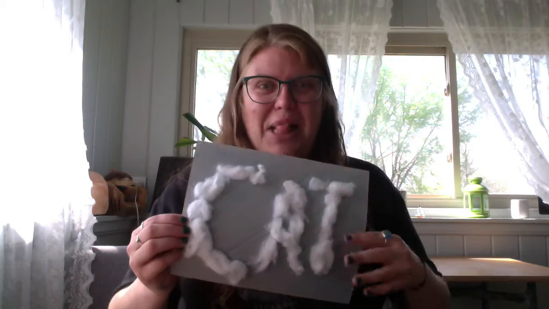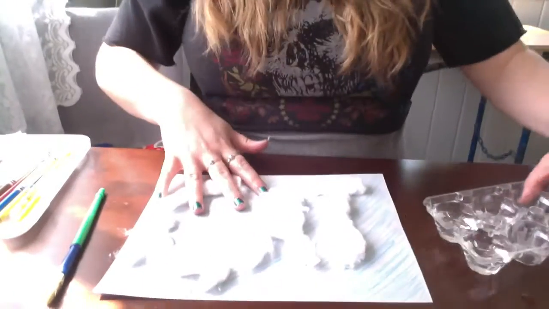Now, these letters are really fun to leave white and puffy, but they also are really fun to add a little color to because the cotton ball is a material that really likes to absorb wetness, moisture, water. So I'm going to use a little watercolor and maybe add a little color to this.